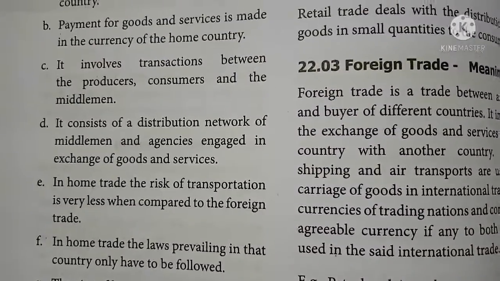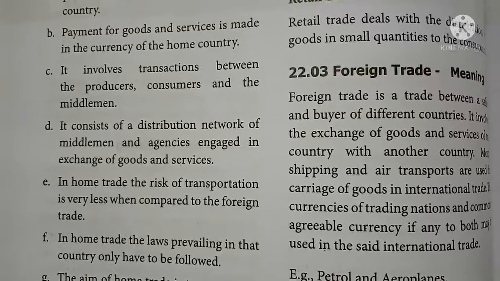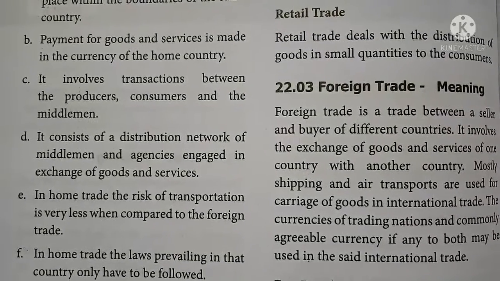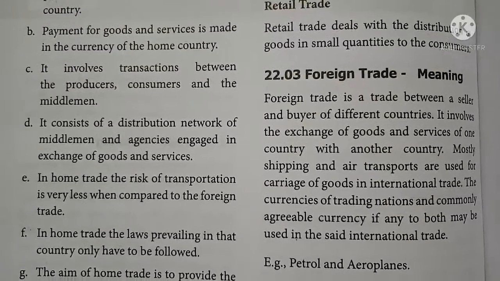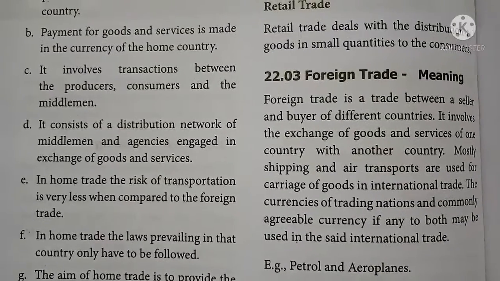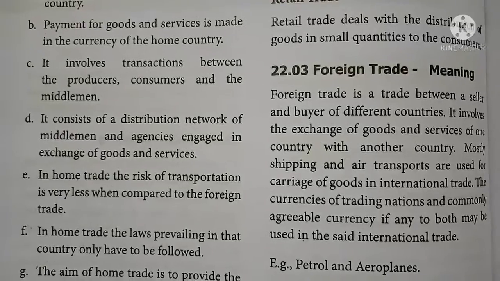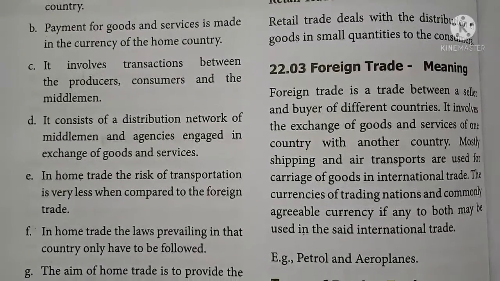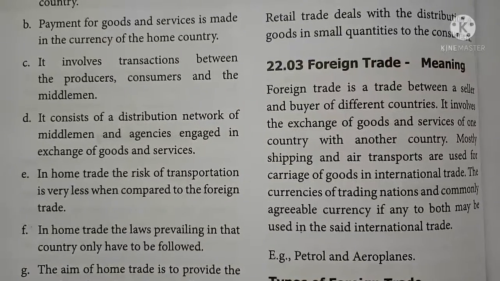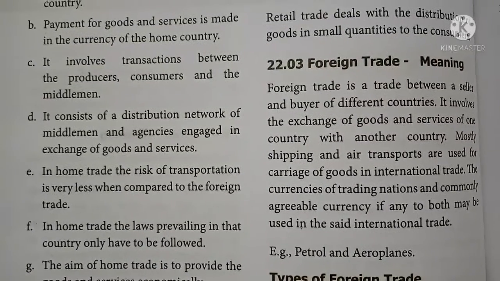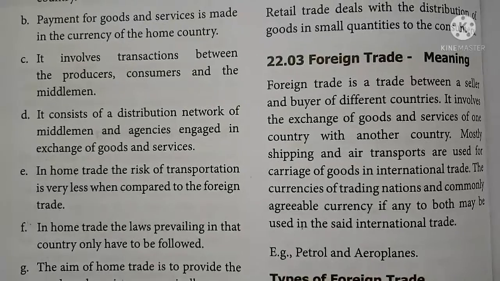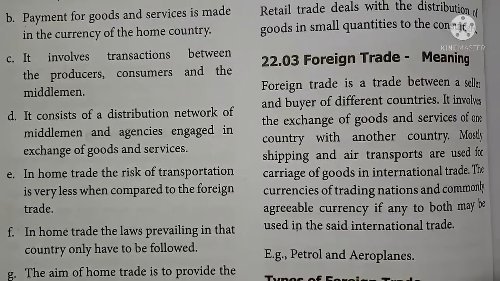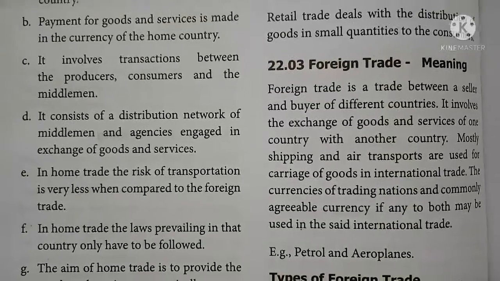Foreign trade. Foreign trade is a trade between a seller and buyer of different countries. So different nations will exchange goods and services. One country to another country, the product will be exported or imported. It comes under foreign trade. So it involves the exchange of goods and services of one country with another country.